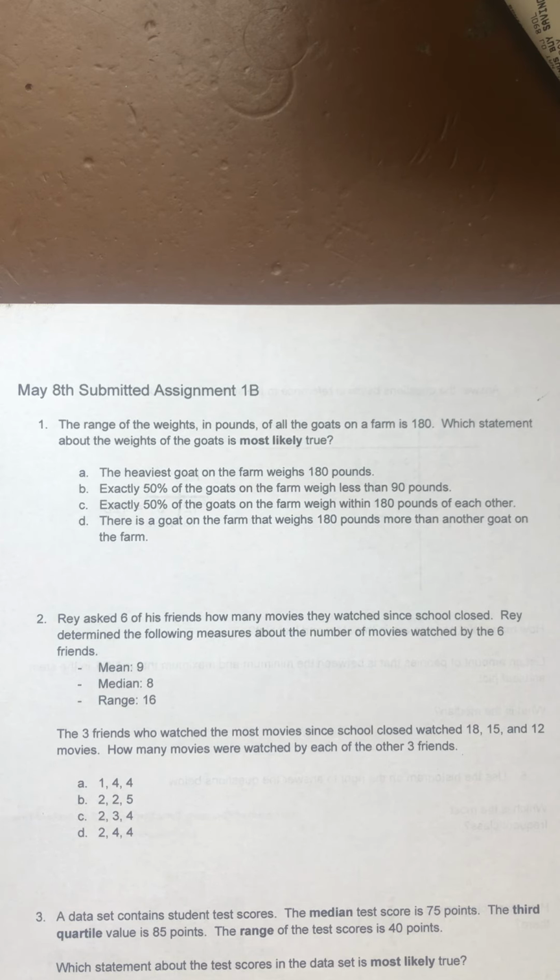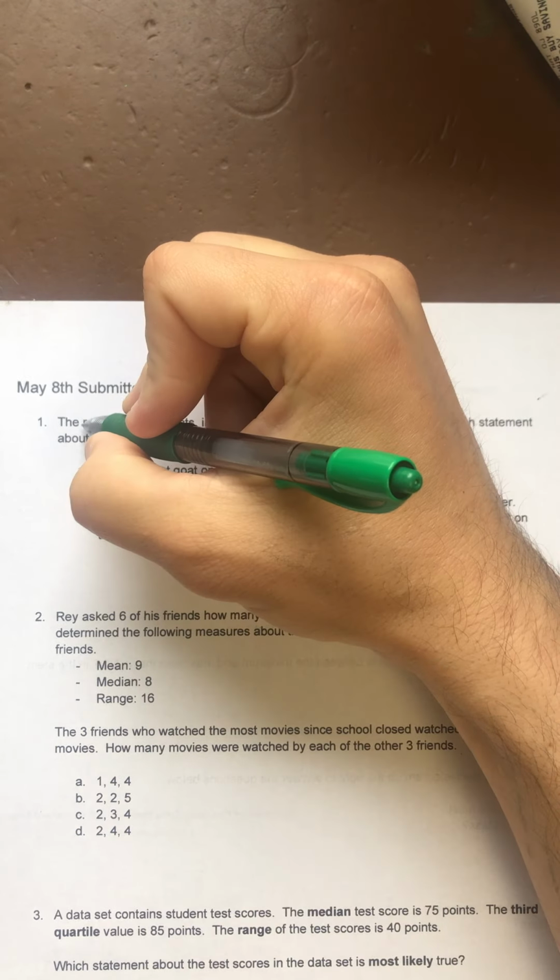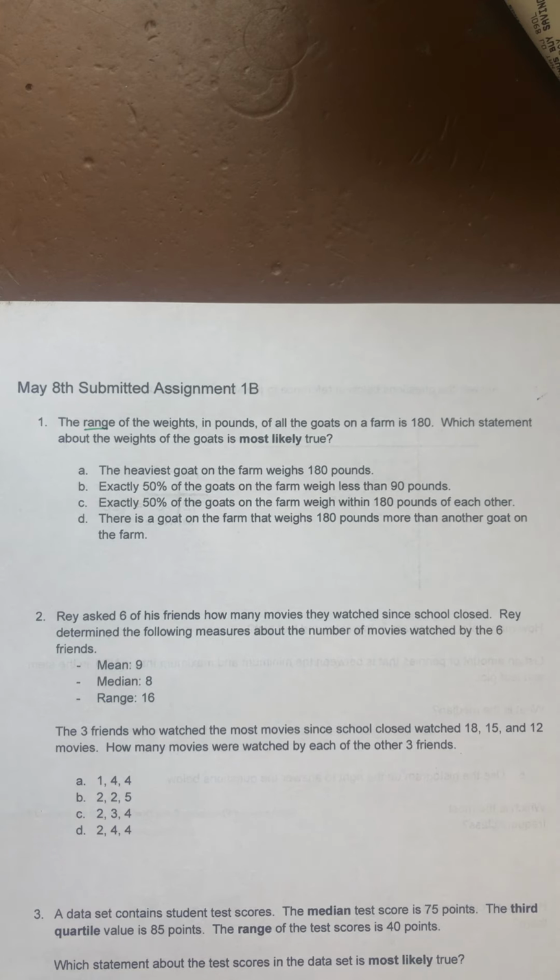So, we look at question 1 here, and it says the range of the weights. So, immediately you see range, and you're thinking, okay, well, I know what that is. That's the maximum minus the minimum. So the range of weights in pounds of all goats on a farm is 180. Which statement about the weights of the goat is most likely true? So I got to choose either A, B, C, or D. Which one is most likely true?